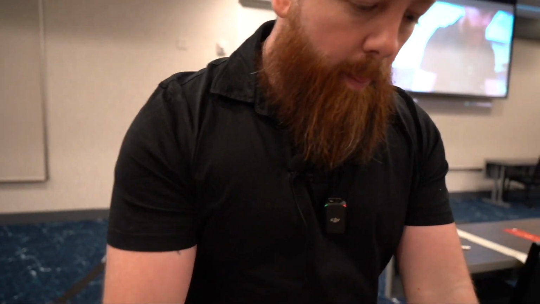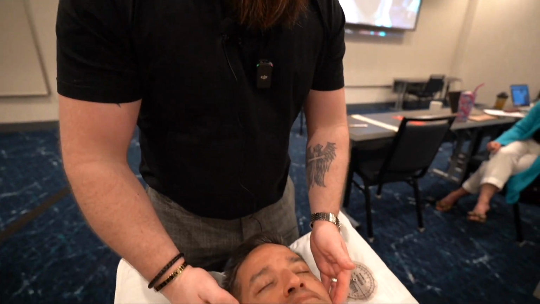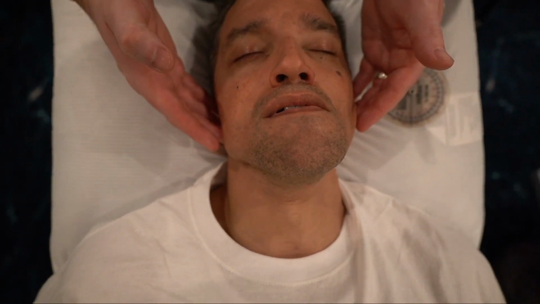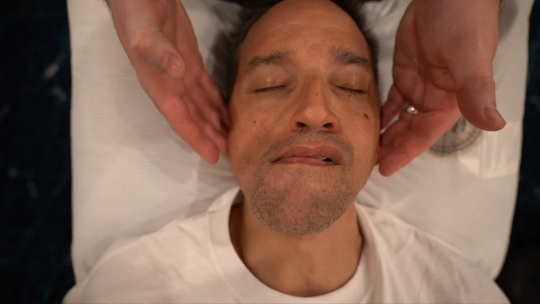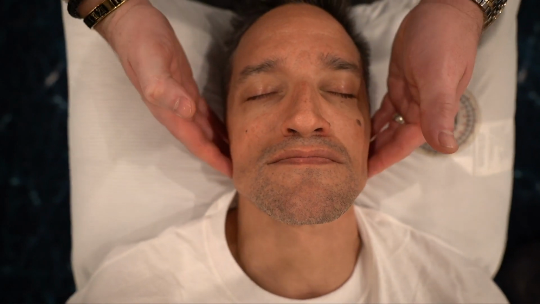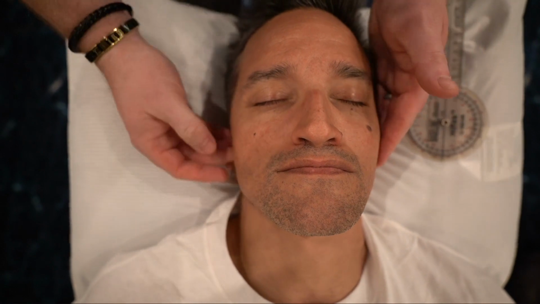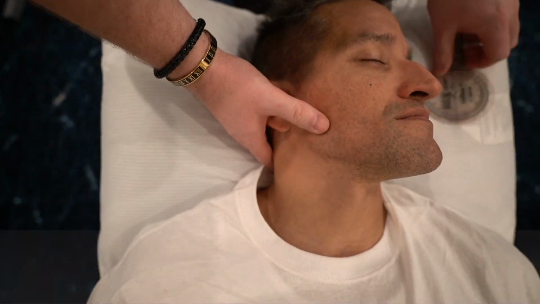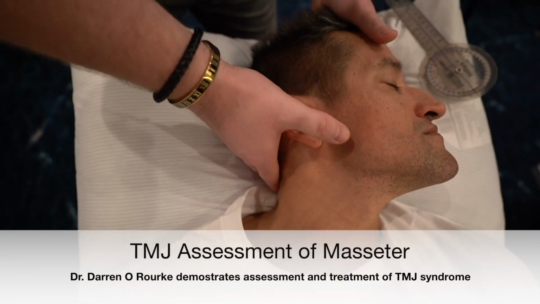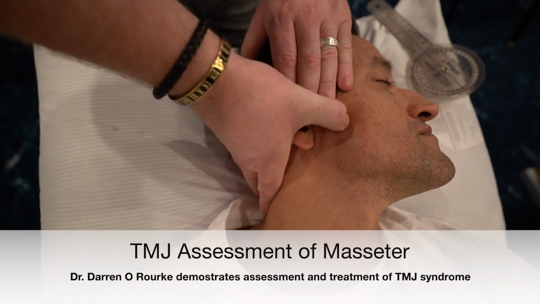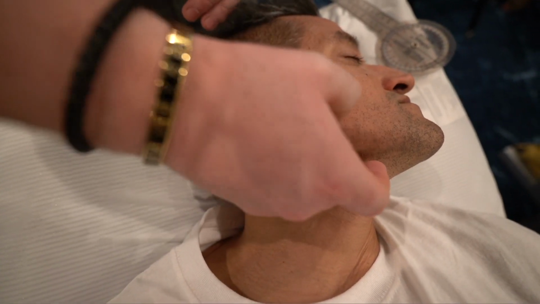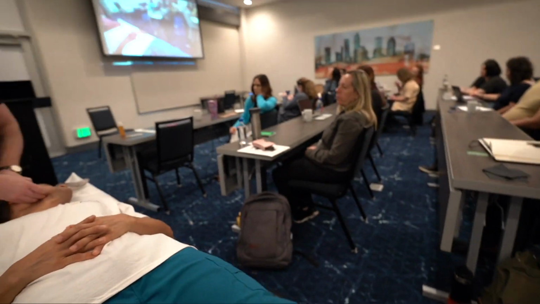And I'm going to get you to laterally deviate, Moses, please. And the other side. Good. I'll let that rest. So I'm just going to get Moses to turn his head to the side because we're going to go. You can do masseter bilaterally, but because I want to get in and try palpate the medial pterygoid, we're going to go to the side.